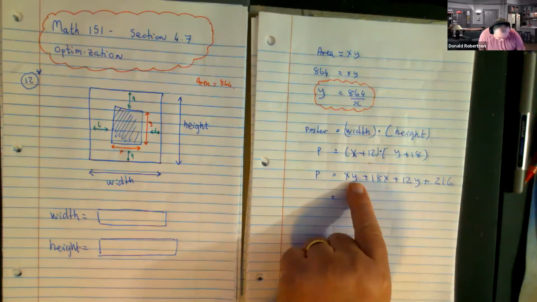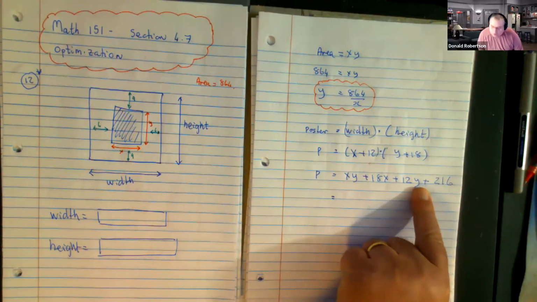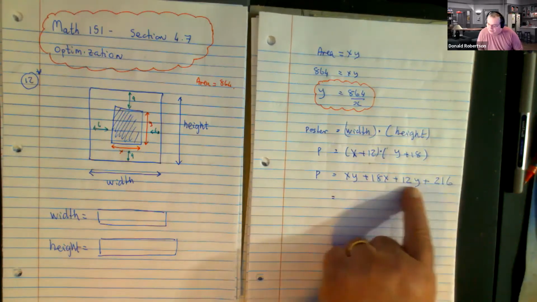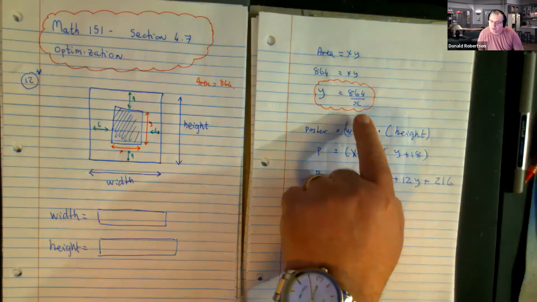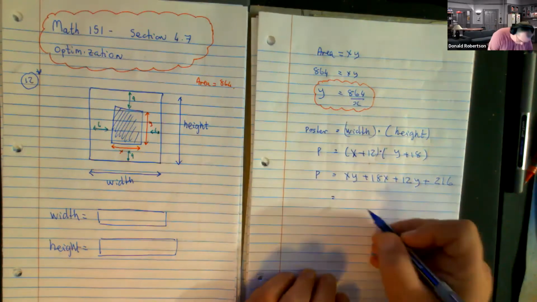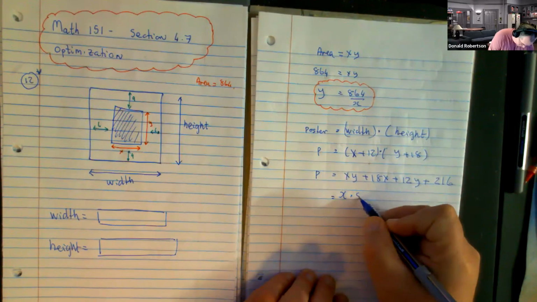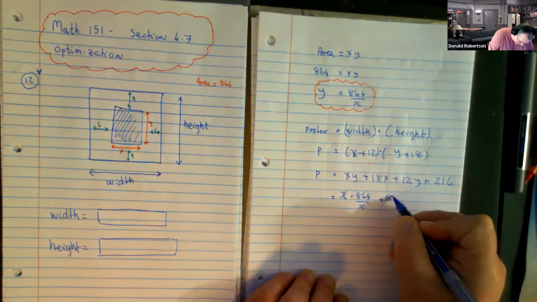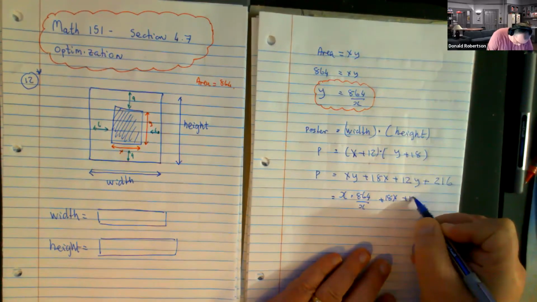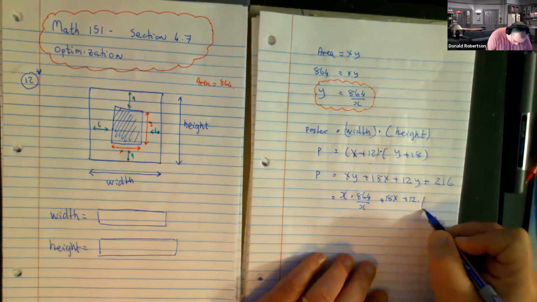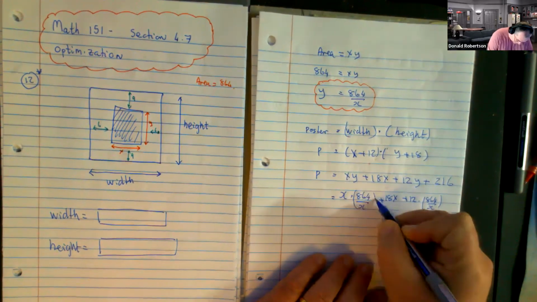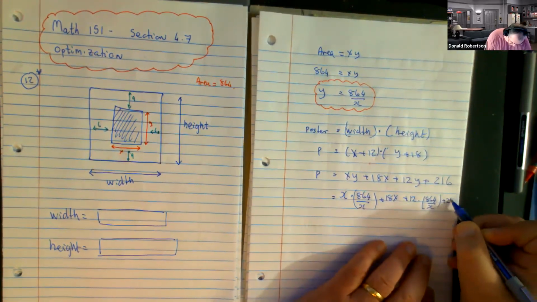And you'll notice that there's a y here and there is a y here. And I don't want y's, don't I want this to only have x's? That's where this comes in. So instead of xy, it's x times 864 over x. Then there's an 18x, and then there's a 12. And instead of the y, 864 over x again. And finally, a 216.